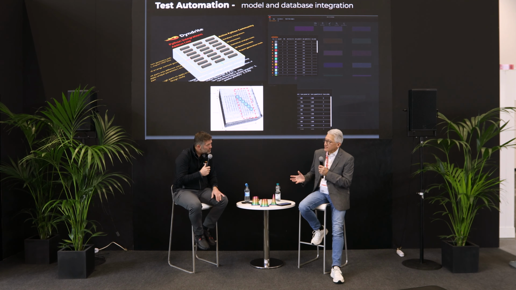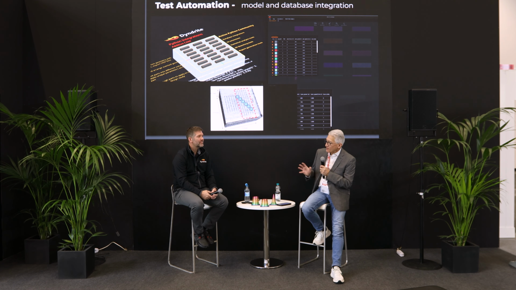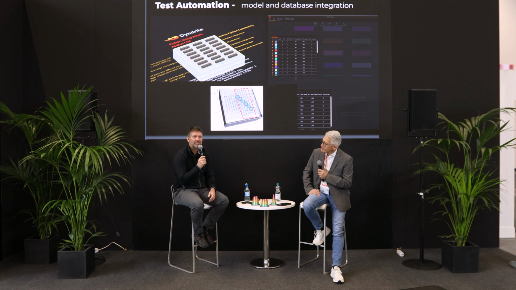And how do you go about validating that? Are there standards that you have to work to validate all of this kind of information in testing? That's a great question.